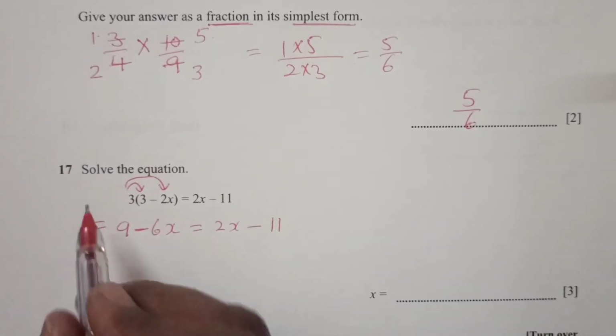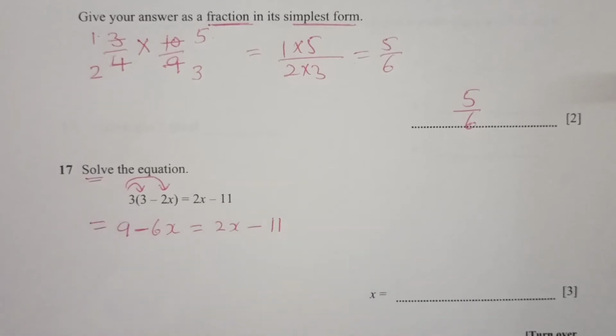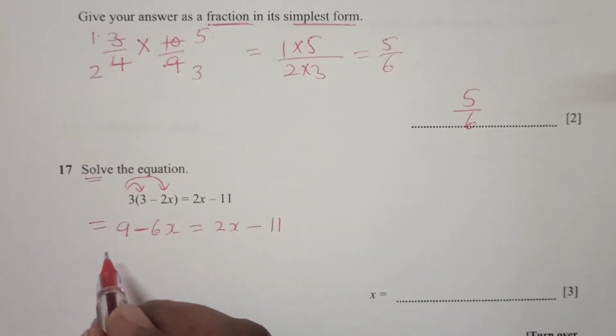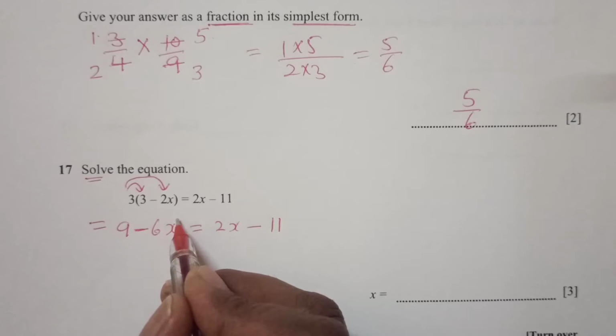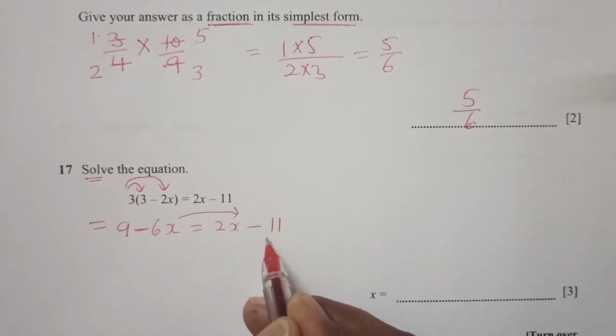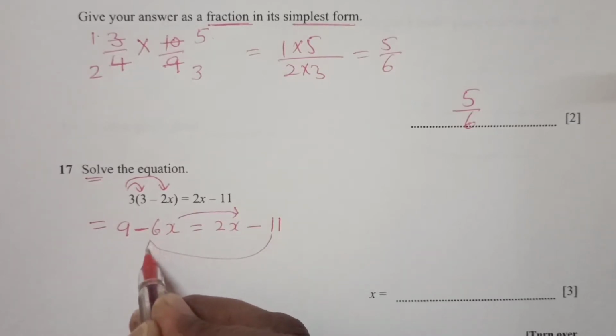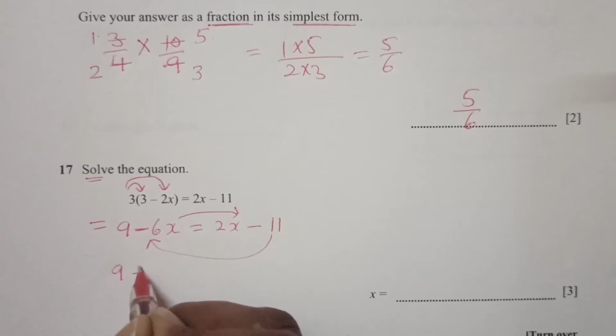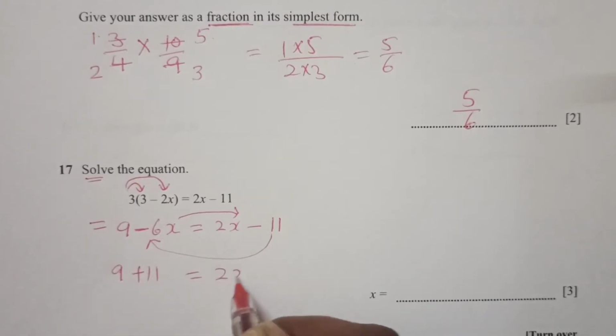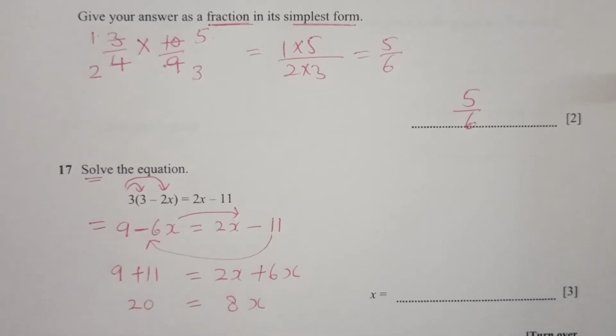So now solve means we need the value of x, so we are going to combine the like terms. Now I'm going to move 6x to the other side and 11 to this side, so it will become 9 plus 11, this is 2x plus 6x, so this is 20 equals 8x, right?